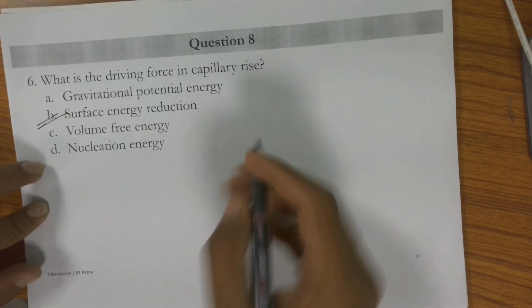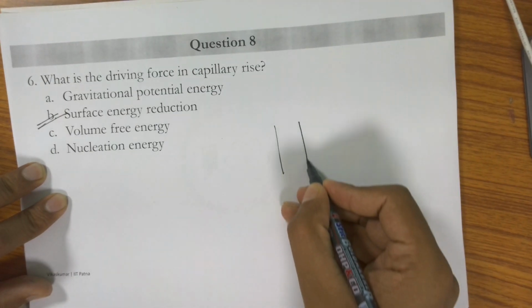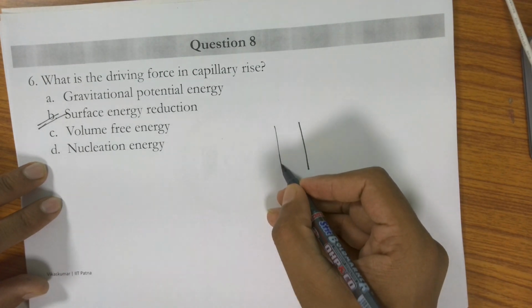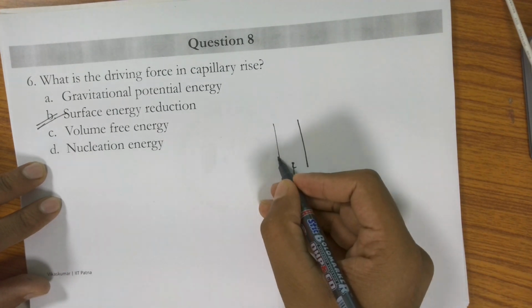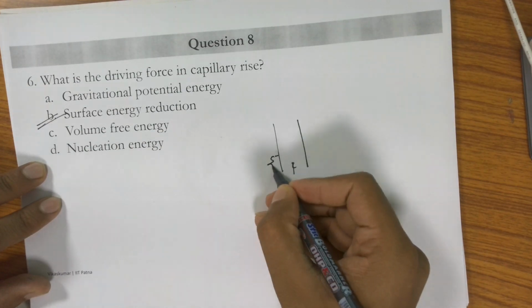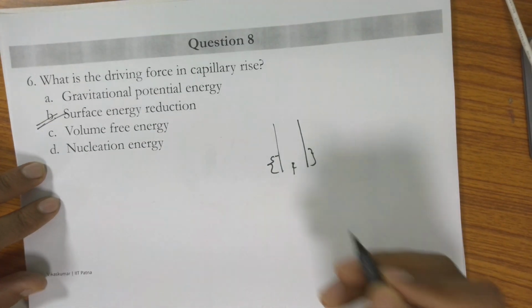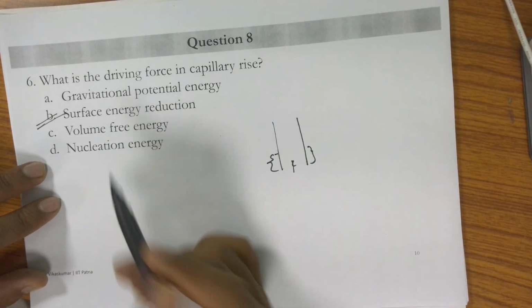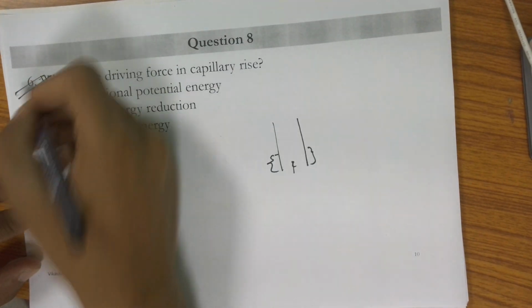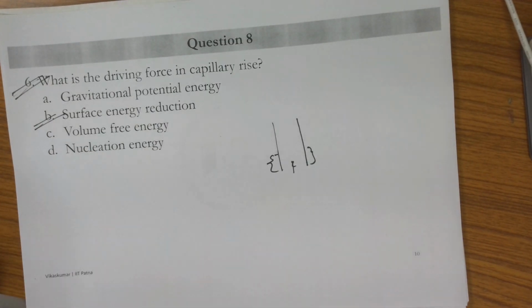And so in the test tube we saw that a liquid will rise in this particular test tube so that it can cover this additional surface area and release that energy. Surface energy will be released. With that we have solved this question. Okay, so correct.